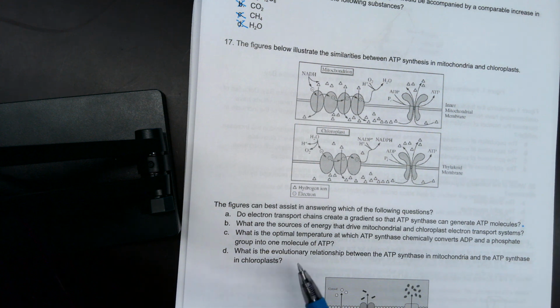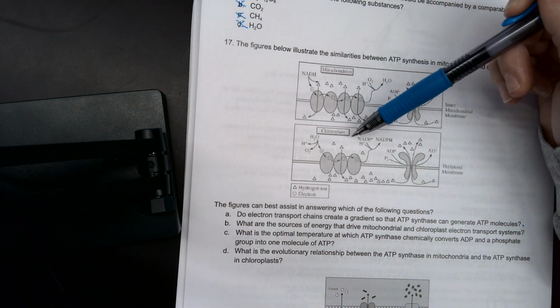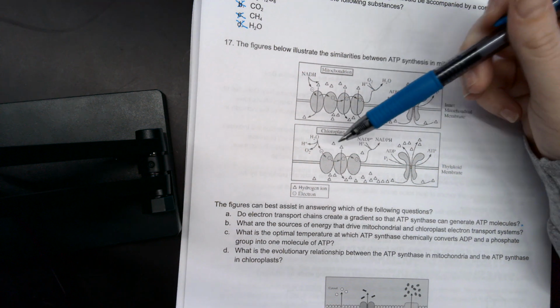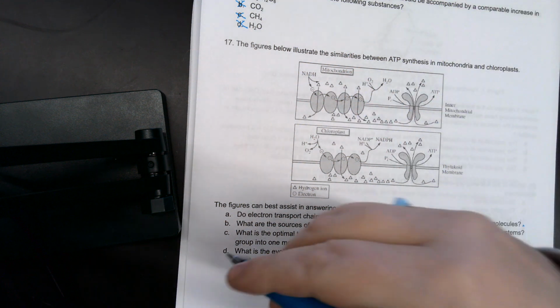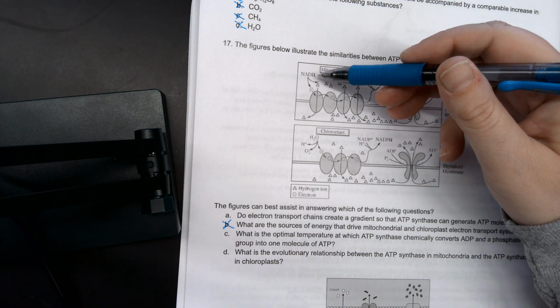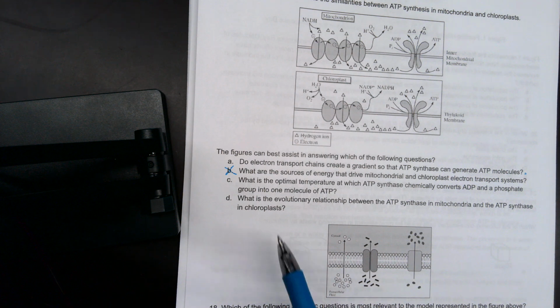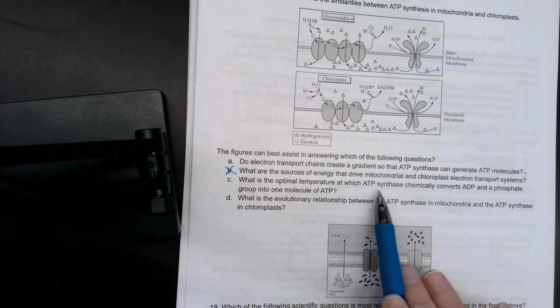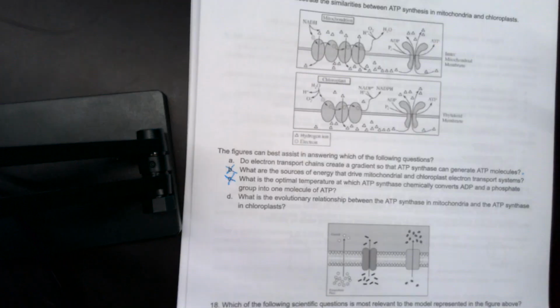B, what are the sources of energy that drive mitochondrial and chloroplast electron transport systems? So we have NADH coming in here. It doesn't show anything about light over here. It just shows water splitting to replenish the electrons. So that one is not looking good because it's not saying light energy is coming in or NADH is providing energy to these proton pumps. C, what is the optimal temperature? Does this say anything about temperature? No, so it is not C.